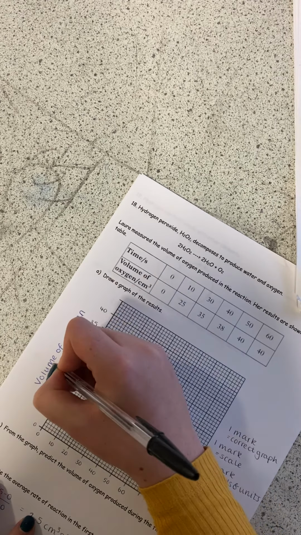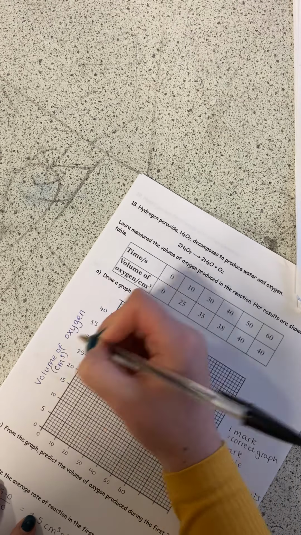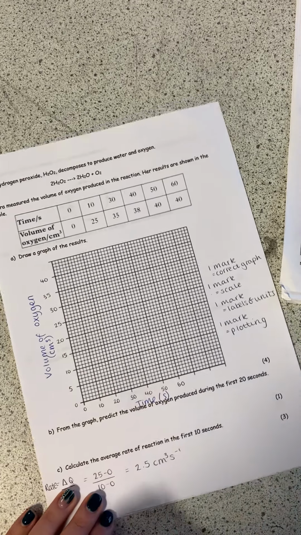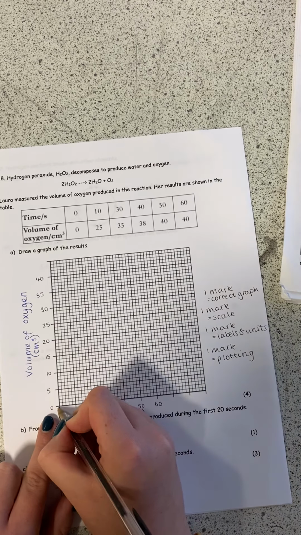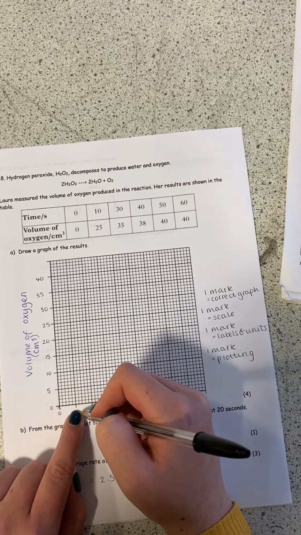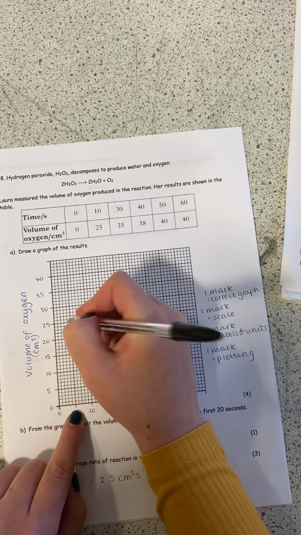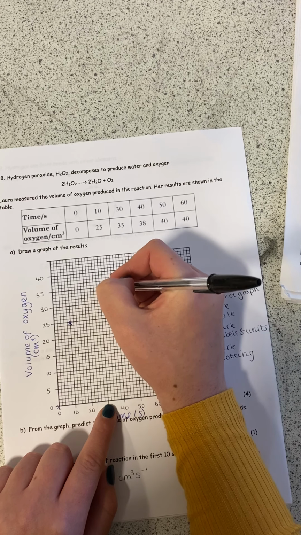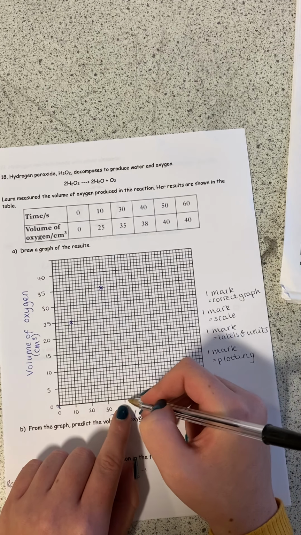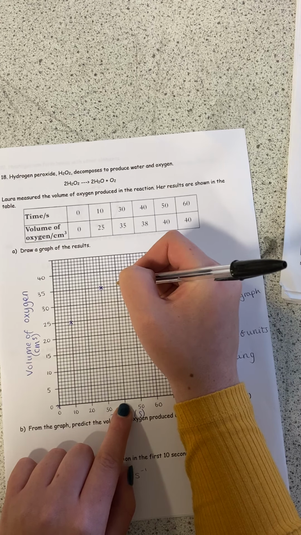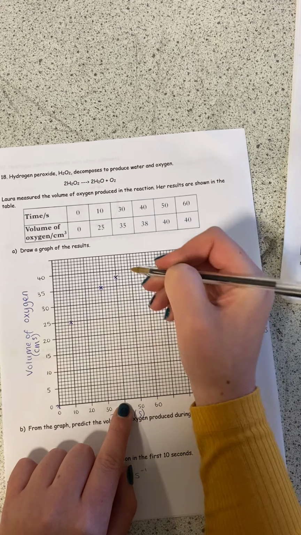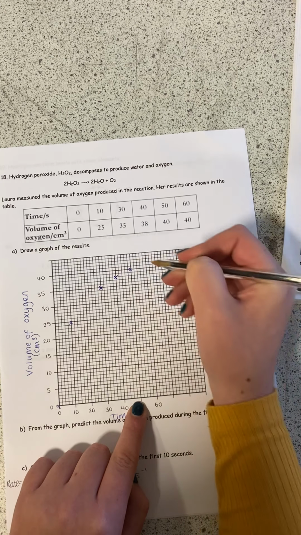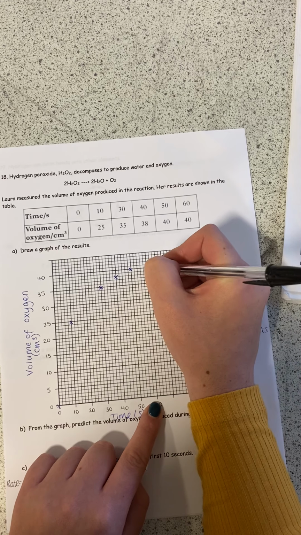And that is measured in centimetres cubed. Okay, and down the bottom we have got our time, and it's measured in seconds. Okay, so at 0, 0, it's going to be here. At 10, it's going to be 25. At 30, it's going to be 35. At 40, it's going to be 38. At 50, it's going to be 40. And at 60, it's going to be 40.